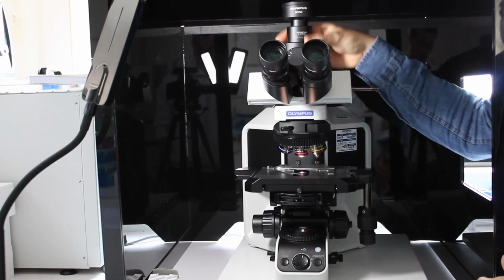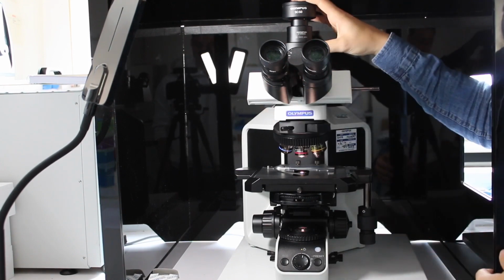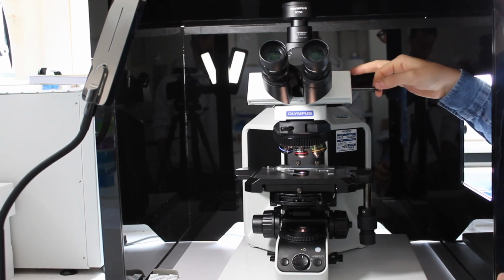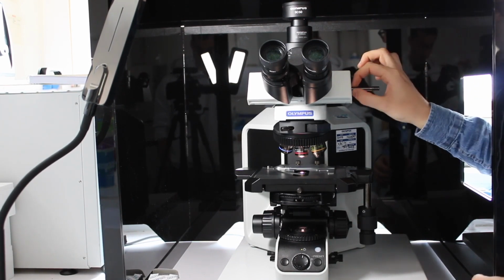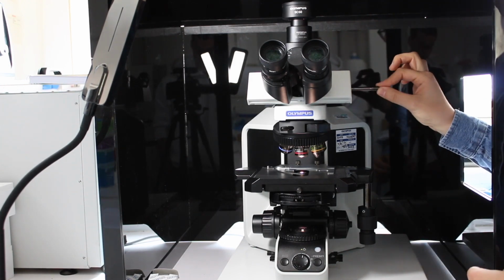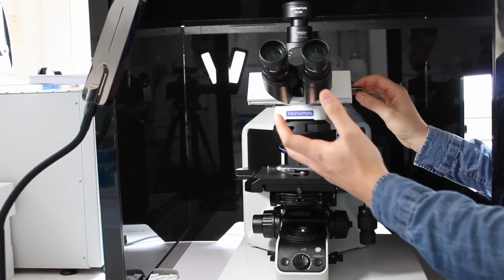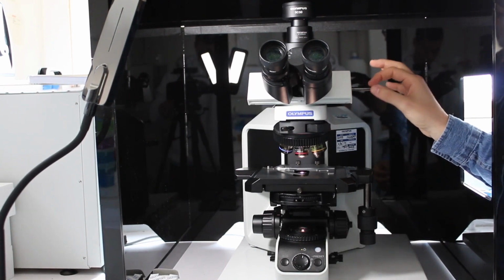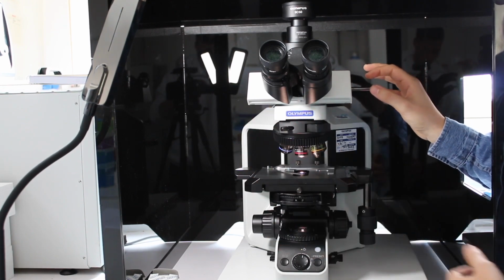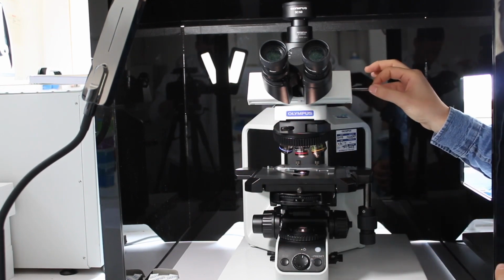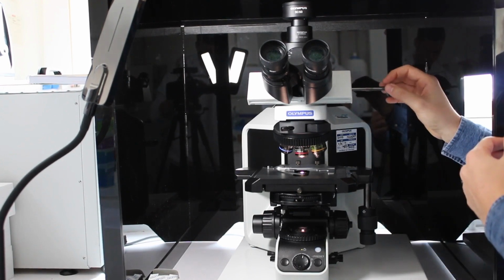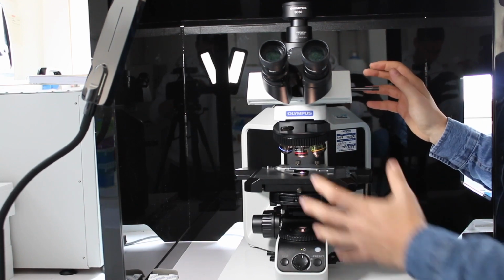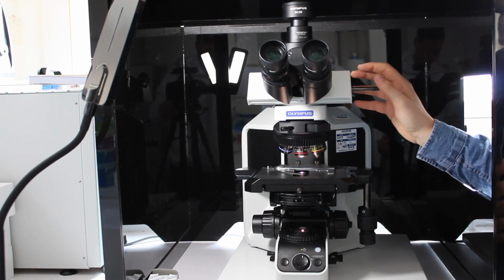Last thing is, here you can observe the sample with the eyepiece or with the camera. The camera is plugged into the software that we're going to see in a minute. Here there is a pin again that will choose which path the light will take. If it's completely closed, all the light will go to the eyepiece, so no light will go to the camera. If it's pulled out halfway, half of the light will go to the eye and half will go to the software. And if it's completely pulled out, all the light will go to the camera and not to the eyepiece. Usually we tend to leave it halfway, so you can observe the sample on the eyepiece and on the software at the same time.